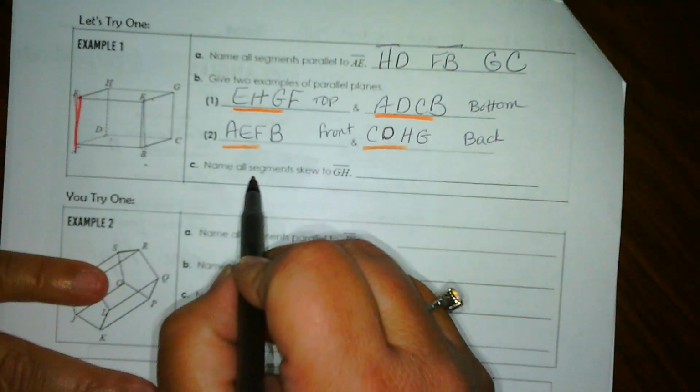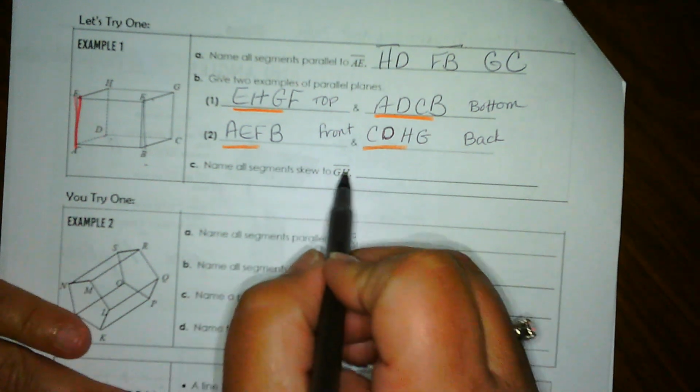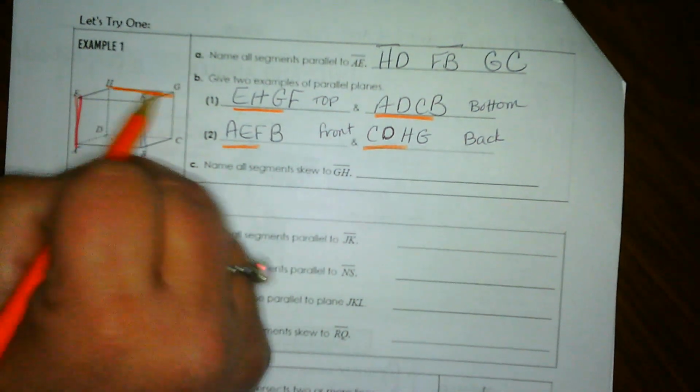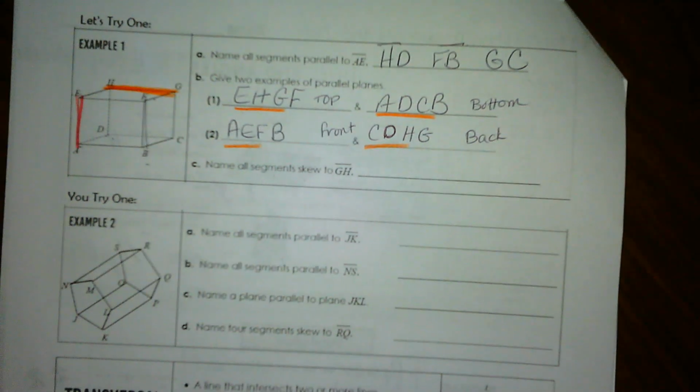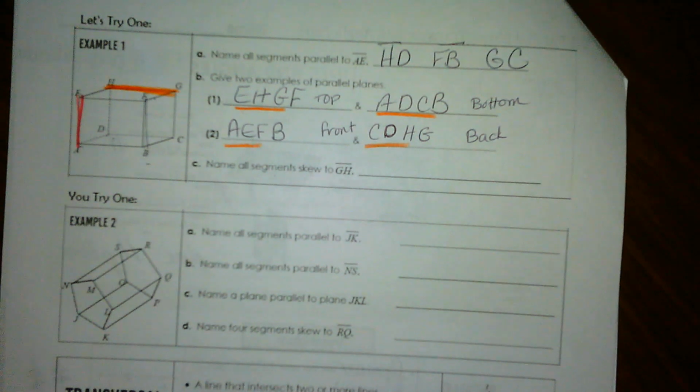And it says name all segments skew to GH. Let's start right here. That's G and H. That's on the top and the back of the box.